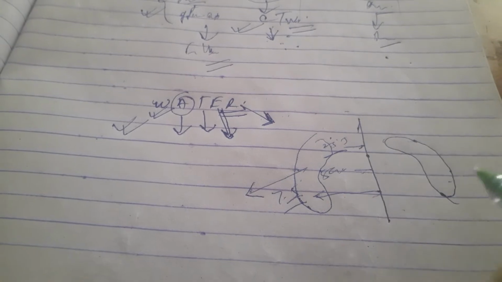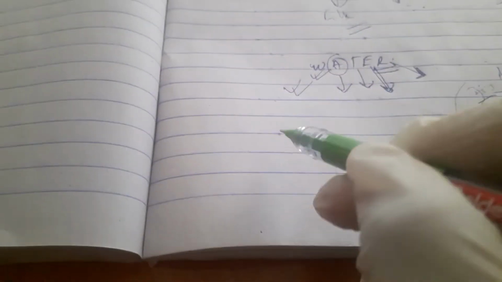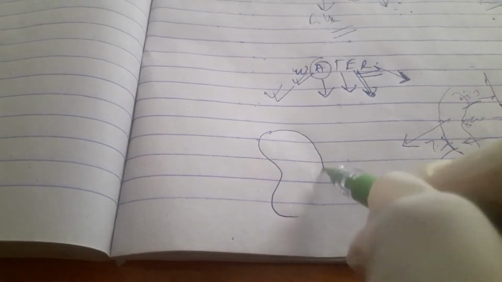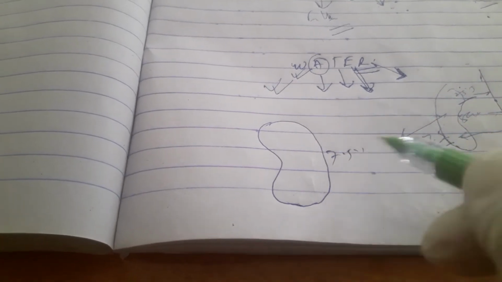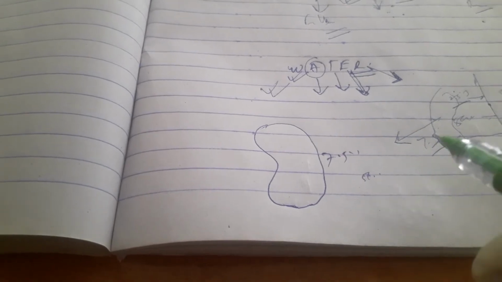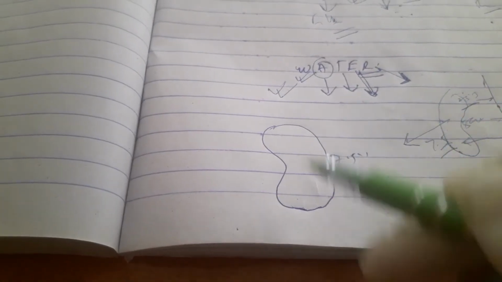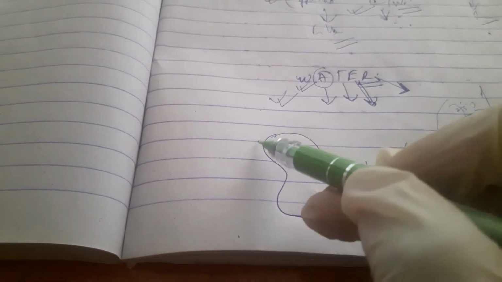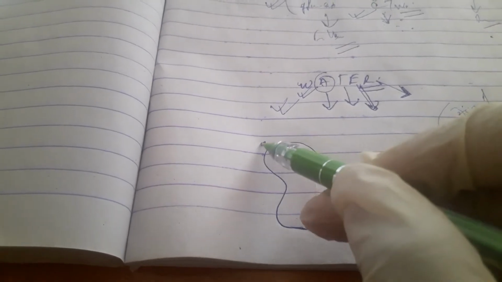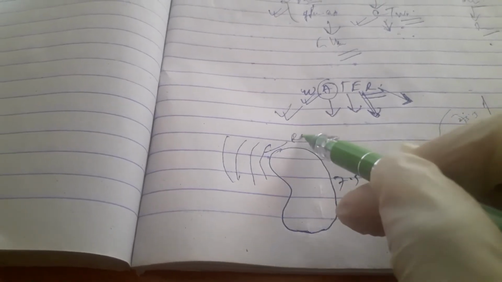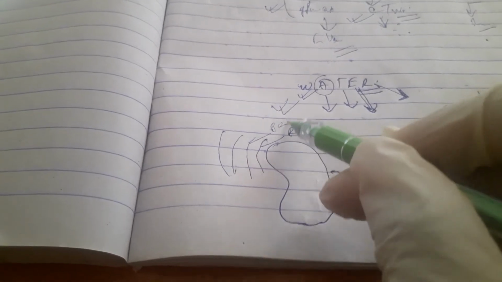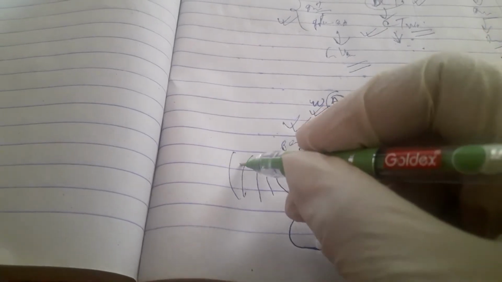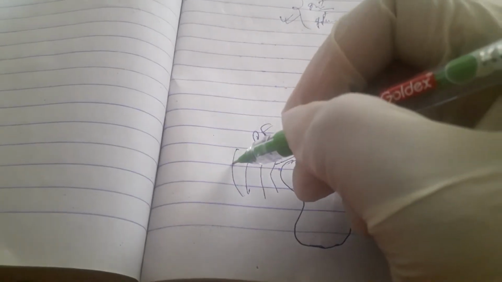It lies in the paravertebral gutter, and this is reniform. Its length is 7.5 centimeter, its width is 5 centimeter, and its thickness is 2.5 centimeter, and it is retroperitoneal, and it lies in the posterior abdominal wall at the level of L1, L2, L3. It is covered from inside outward by 4 layers. First is the renal capsule, then the perirenal fat, third is the renal fascia, and fourth is the pararenal fat or perinephric fat.